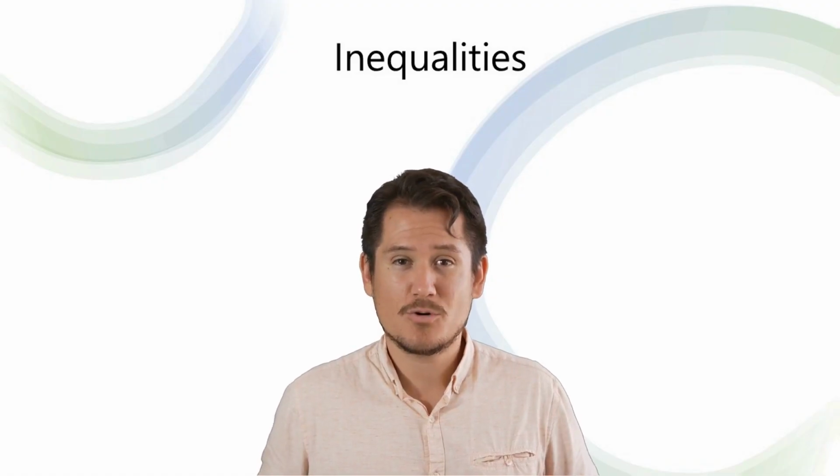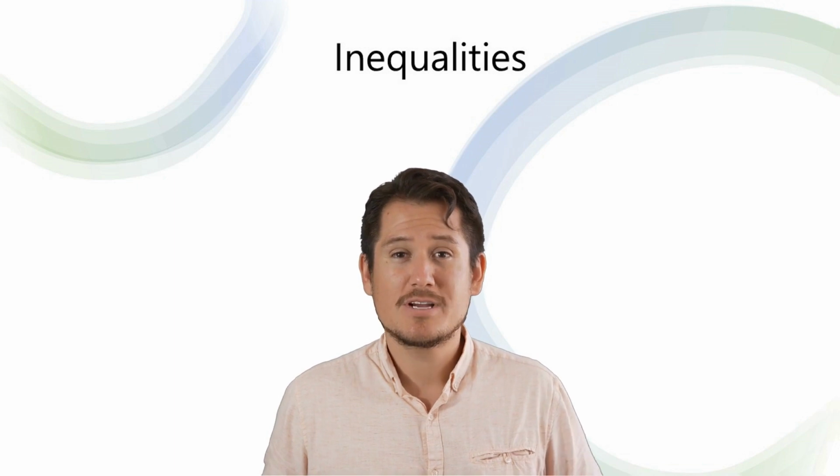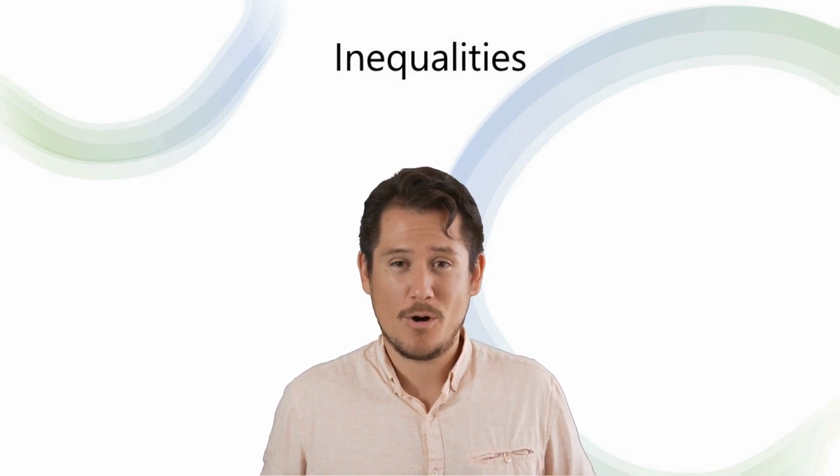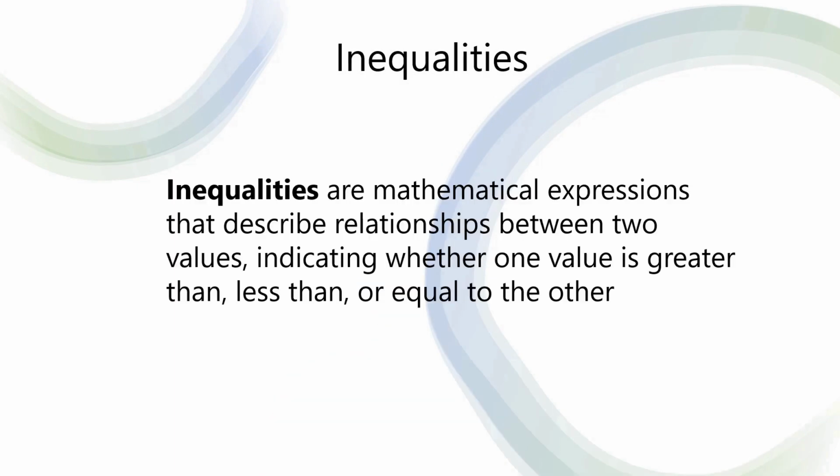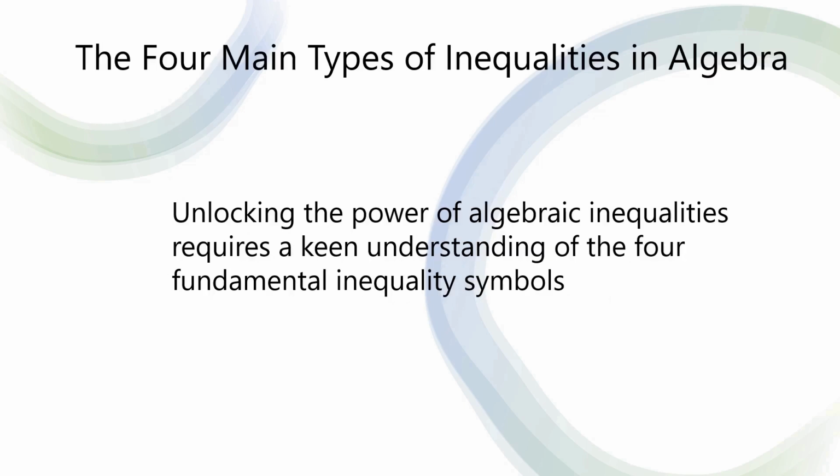Inequalities are like gateways to a range of possible solutions, and mastering them is crucial in understanding the bigger algebraic picture. Let's explore inequalities with examples and tips to guide you toward algebraic success. Inequalities are mathematical expressions that describe relationships between two values, indicating whether one value is greater than, less than, or equal to the other. They're incredibly versatile tools for representing a wide range of real-world situations.